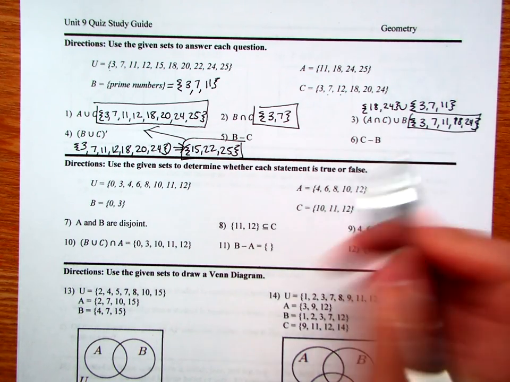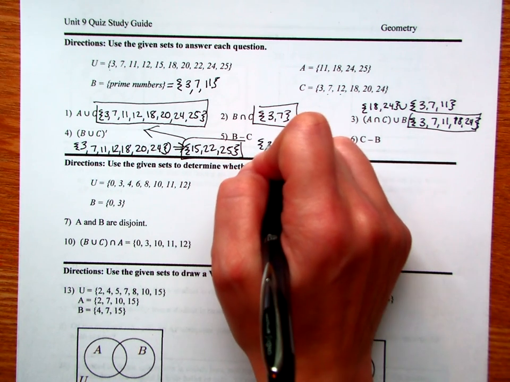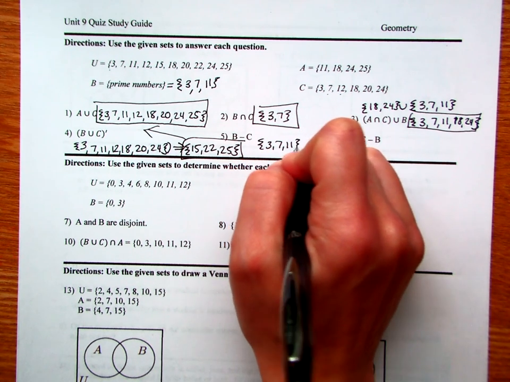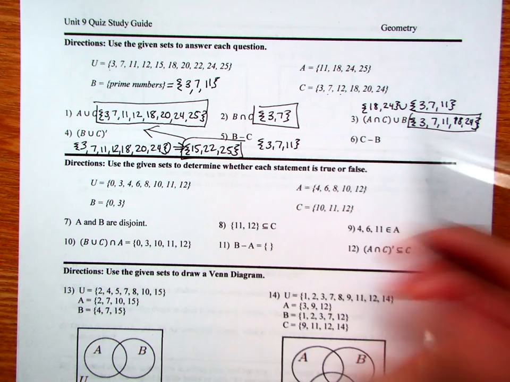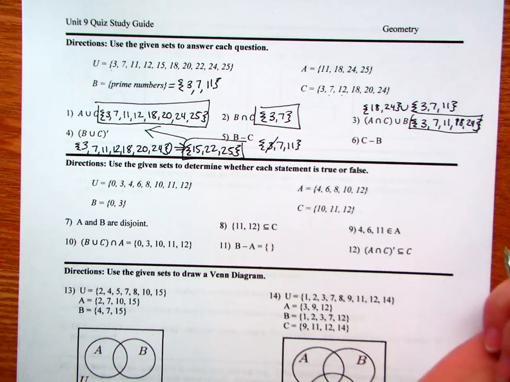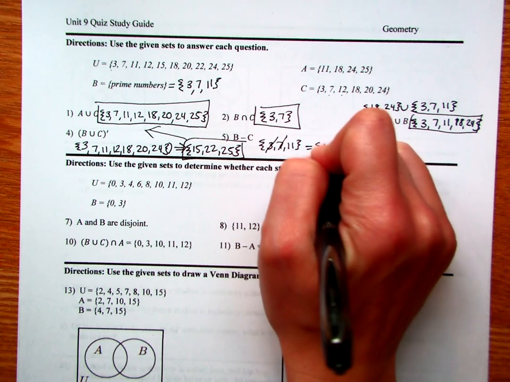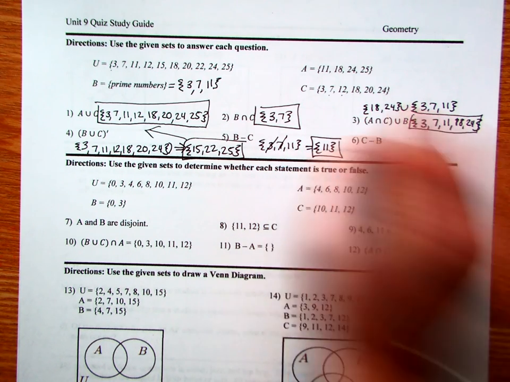Okay, now when it says B minus C, we start with B, so that would be 3, 7, and 11, and then we subtract off anything that we find in C, so their intersection. I see a 3 in C, I see a 7 in C, and that's it. So what's left is just the element of 11.